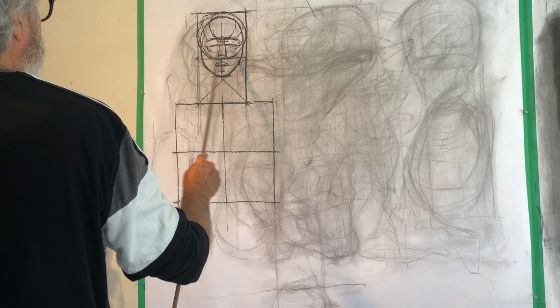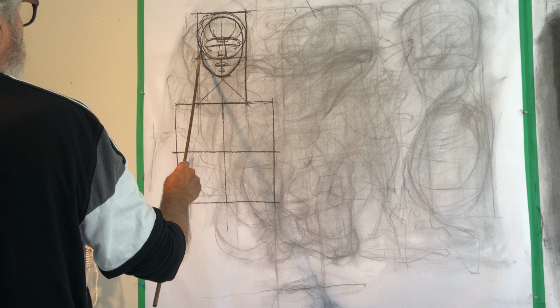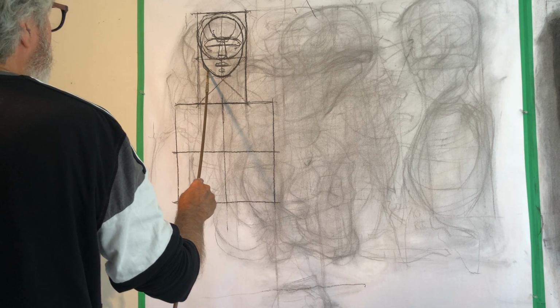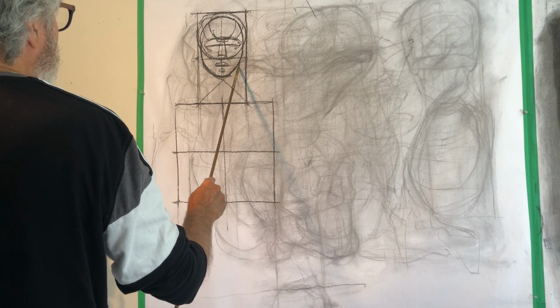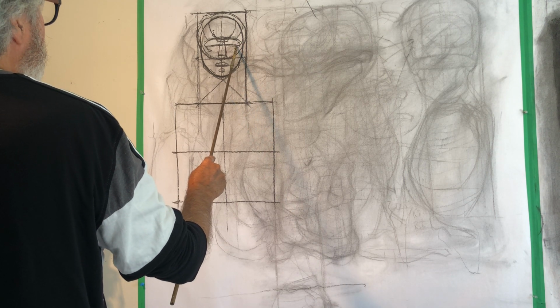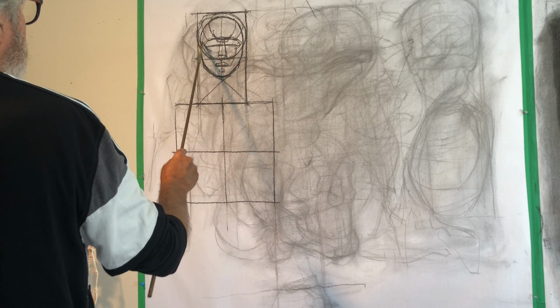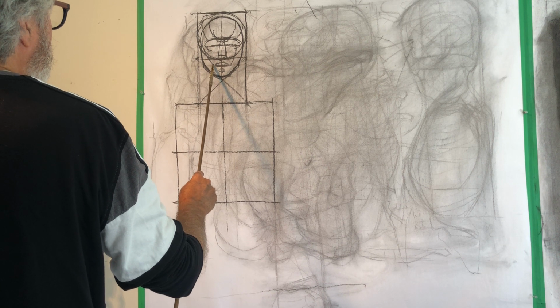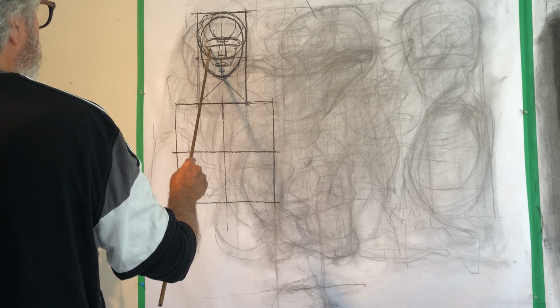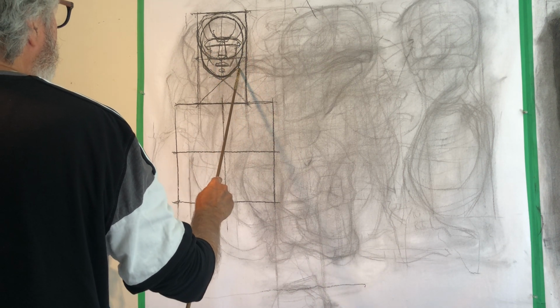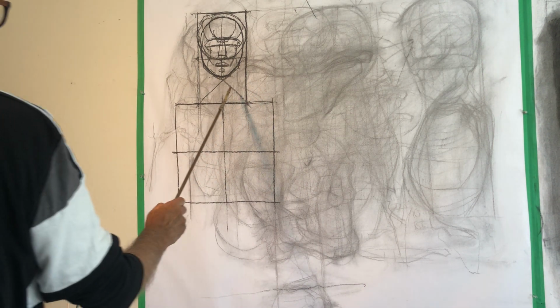Okay, so our simple breakup for the head. Our jaw came down just a little further, angled over, a little further and angled over, and then these lines come down, pick up the plane breaks, and again for our cheeks, okay? So our general conception for our head.